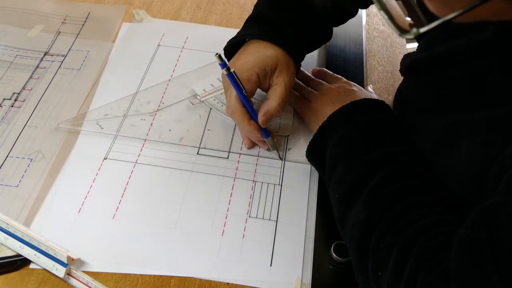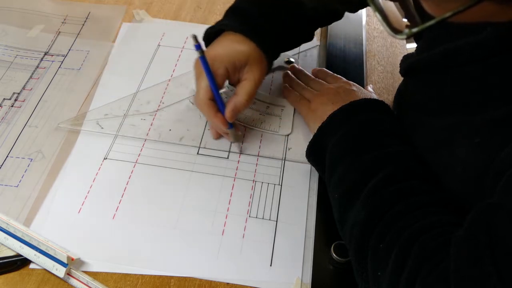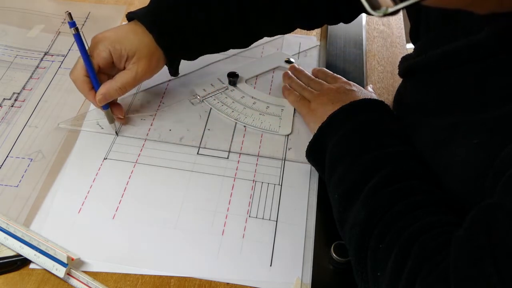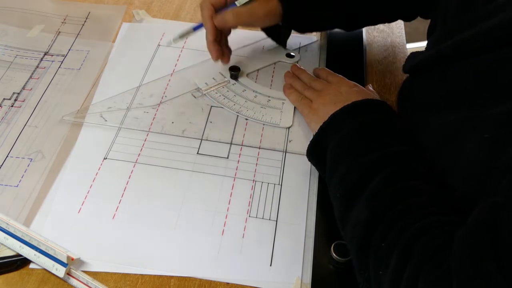So this is not a window, this is the external claddings. So I need to show them as well. I think the distance is something wrong.